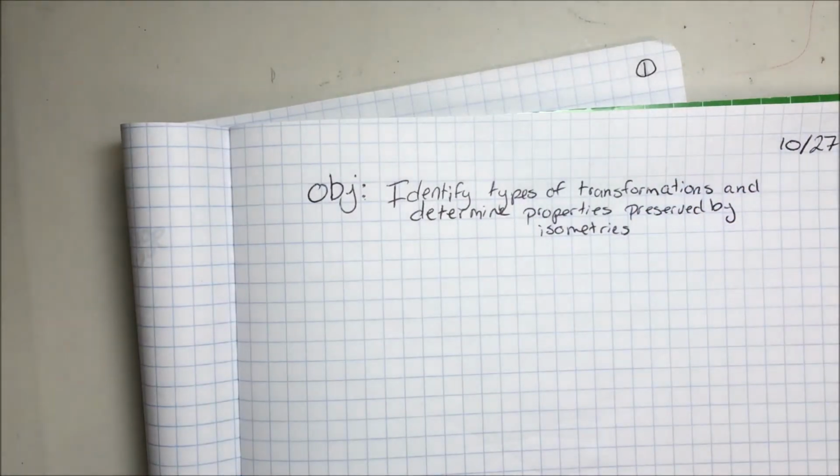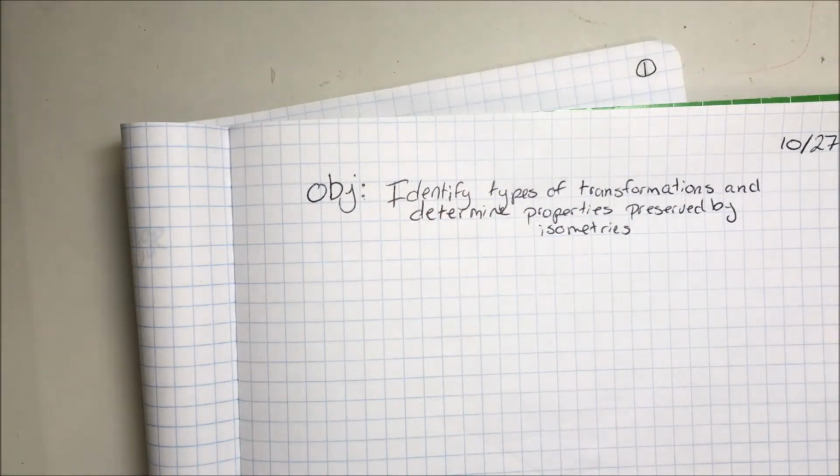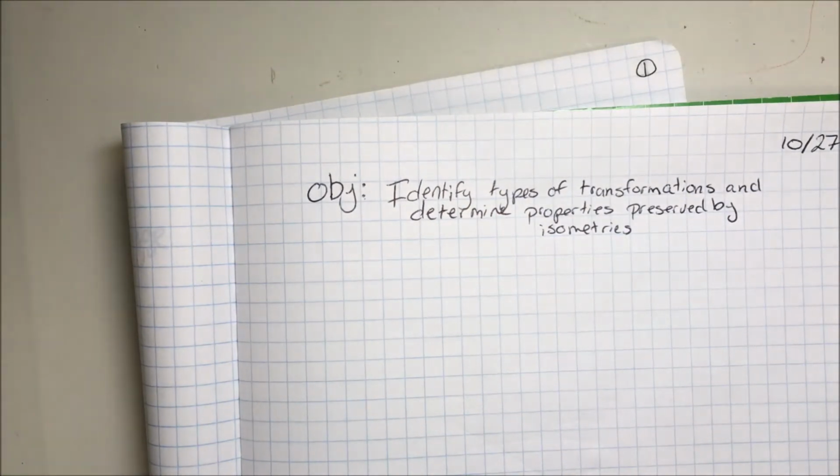Okay. So, we have a whole bunch of different types of transformations, and we will go through them together.